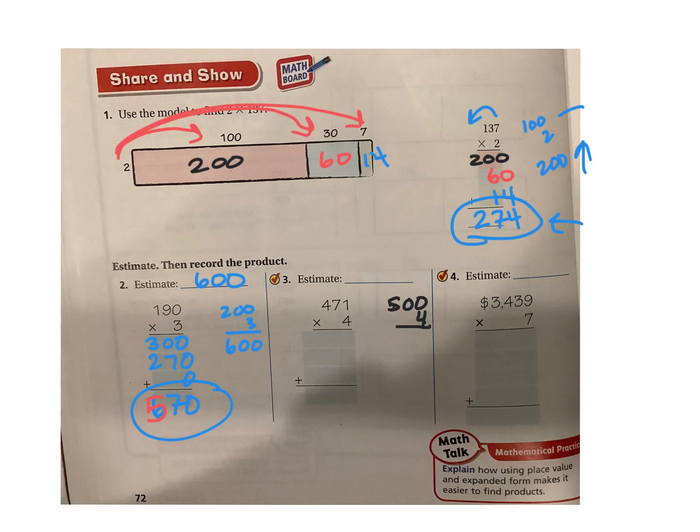4 times 5 is 20 with 2 zeros on the end. 2,000 will be our estimate. We rounded up, so it's not going to be as high as 2,000. It will be just below 2,000. Good to know in case I make another error, right?